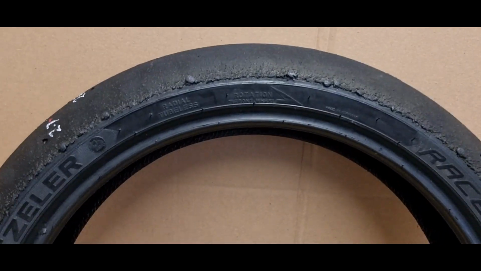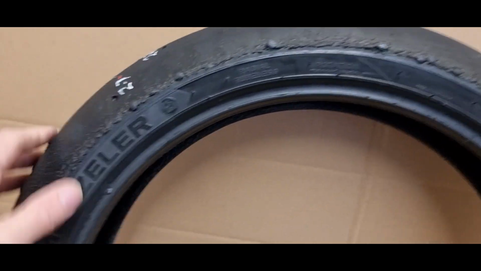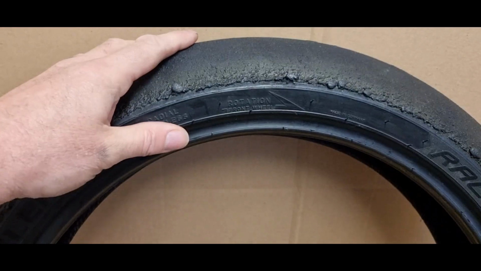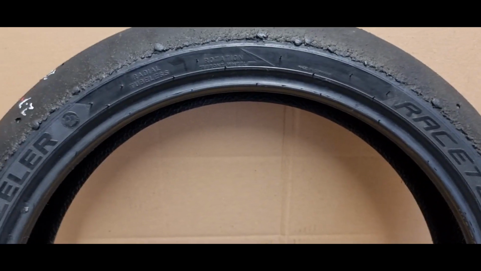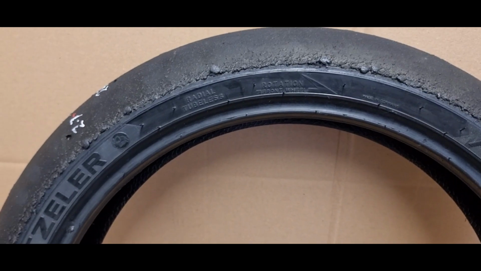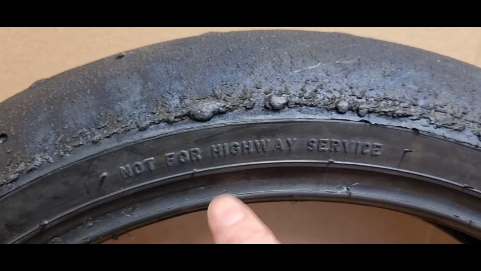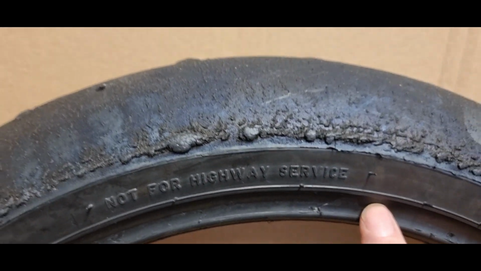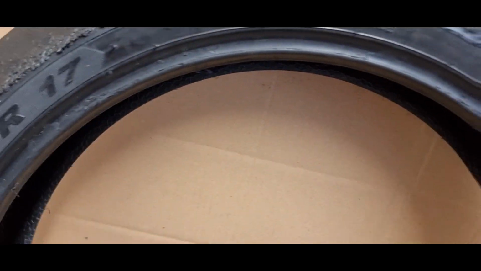With the rears, it's a bit different. With the rears, especially on a TD, you can actually spin them, no issues. You can spin slicks, but some companies don't advise it. Now it does actually say on here, not for highway service. You can't use these on the road because they are actual slicks.